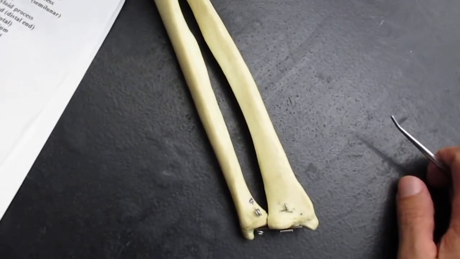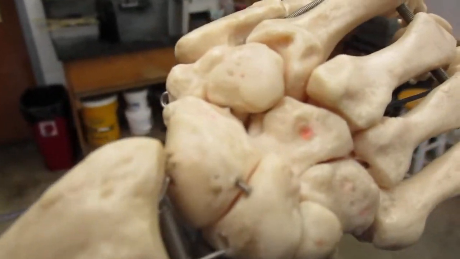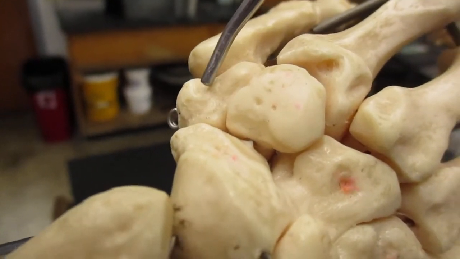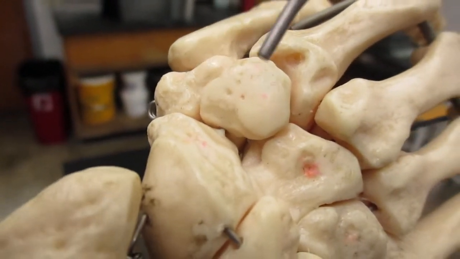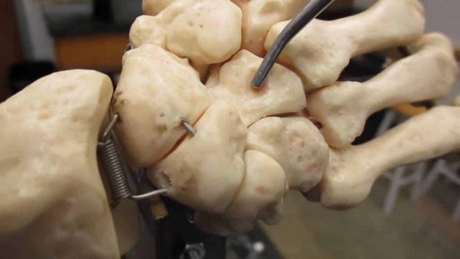Let's move on and do the carpals. So, right here, we have the trapezium here, trapezoid, capitate bone.